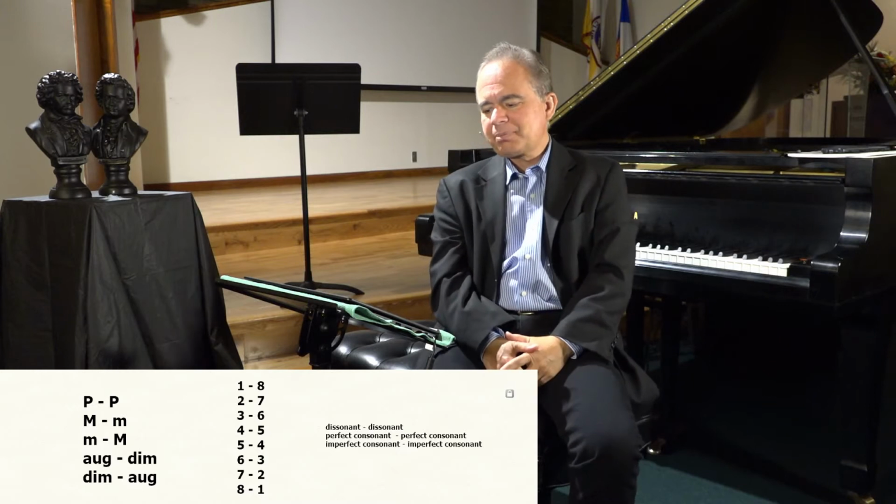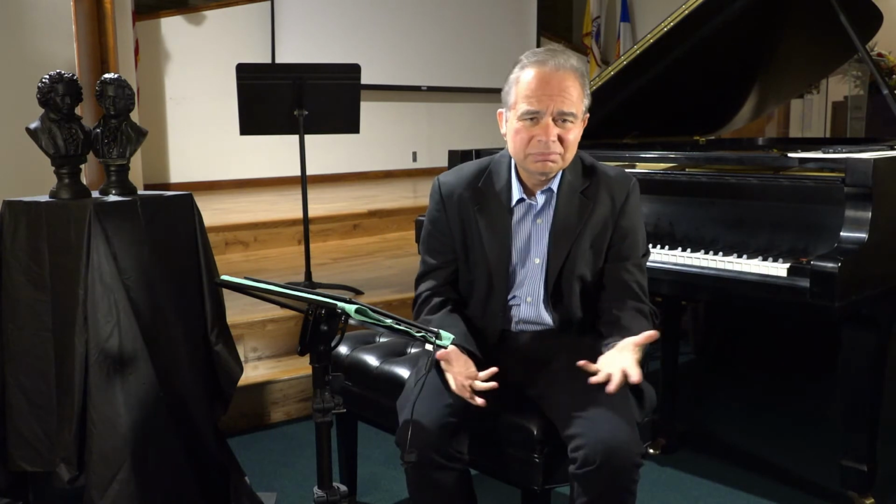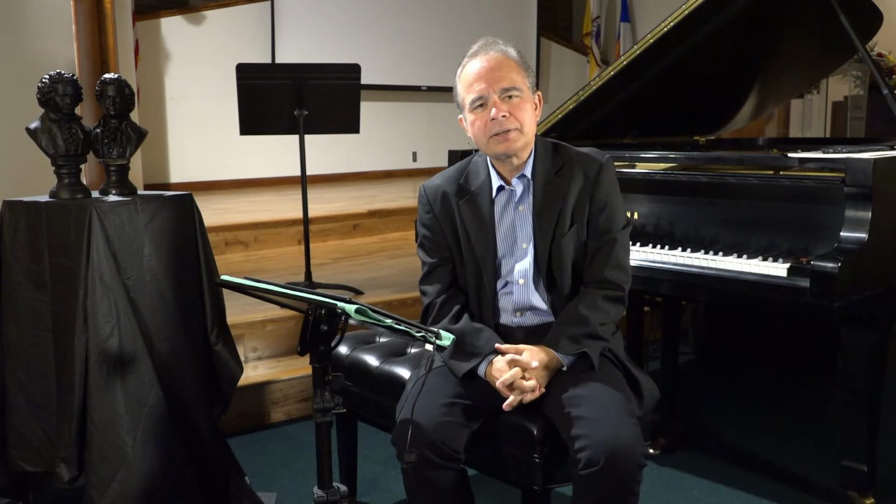Now, you're going to ask me, yeah, but why is this important in music? Is this something practical to interval inversions? Why do we need to invert these? Yeah, it's fun to see how they invert, but what's the practicality of this?